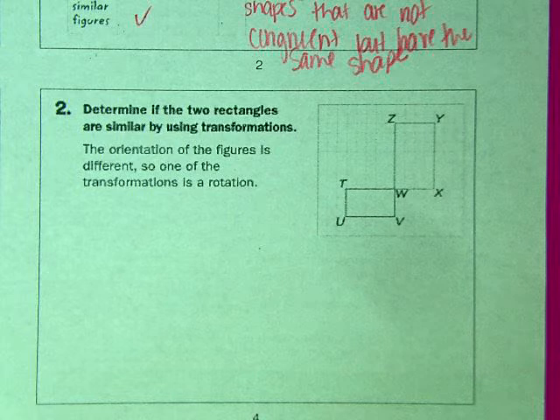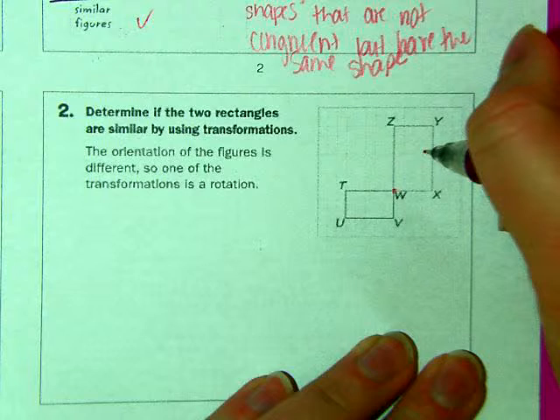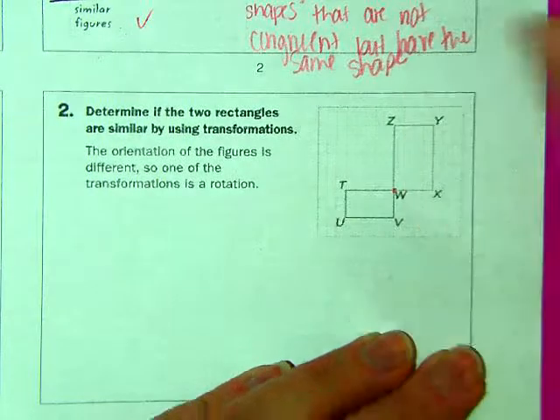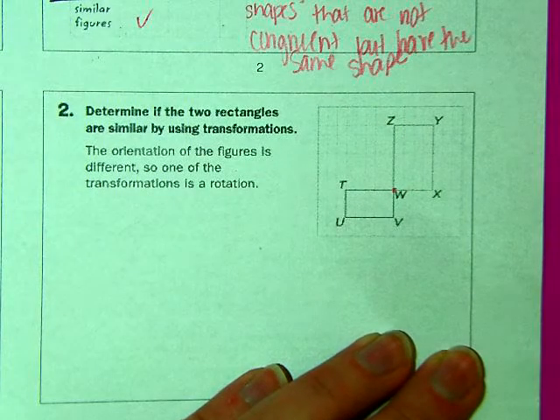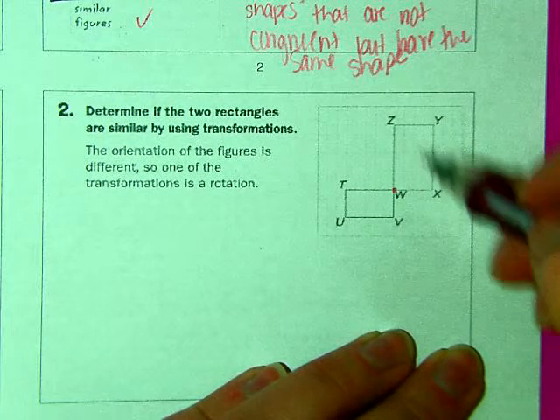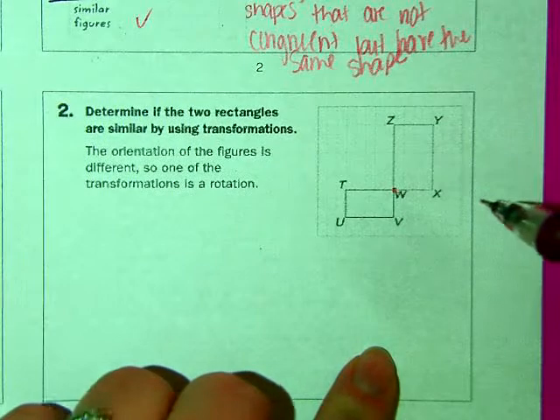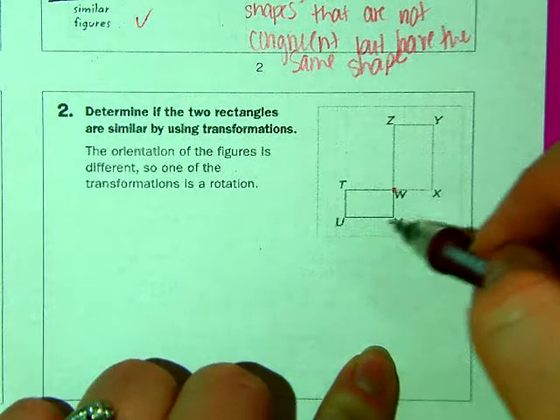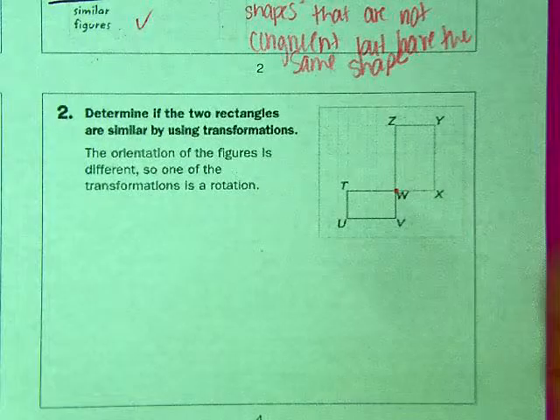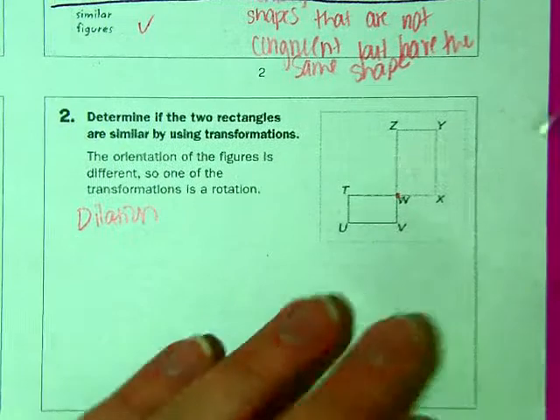The orientation of the figures is different, so one of them is a rotation. It looks like we took it and we rotated it on W, so we just kind of flipped it around. And then we had a smaller one, and then it got bigger, so this would be, again, a dilation. But we have to make sure it's a true dilation. So check our side lengths.